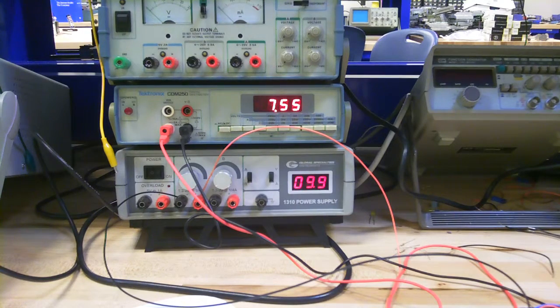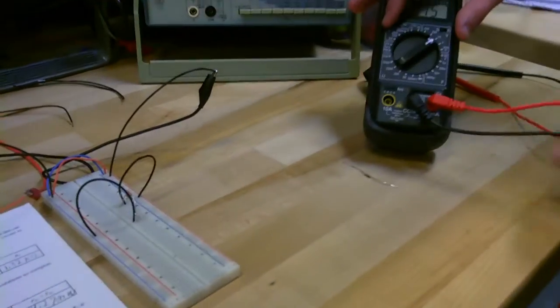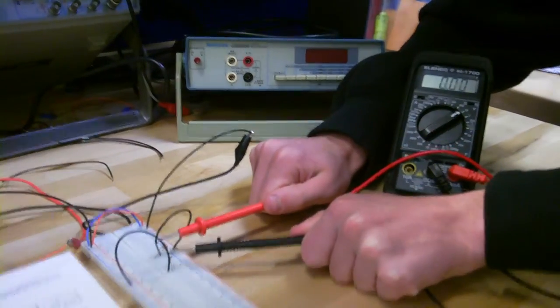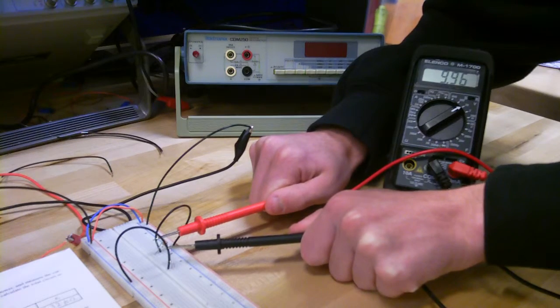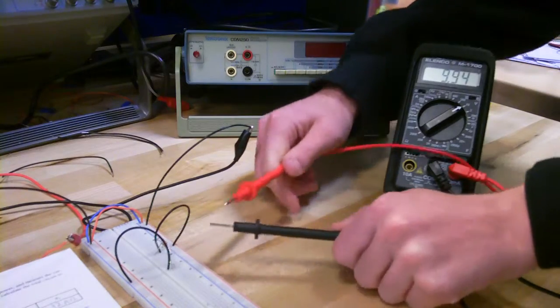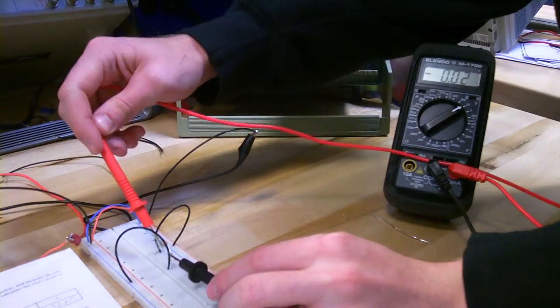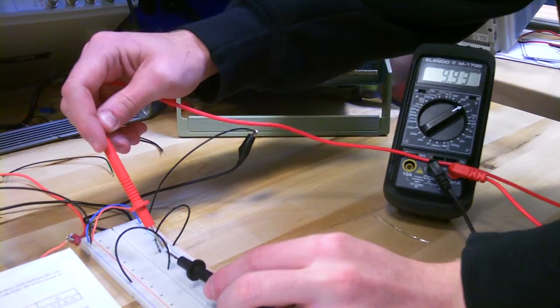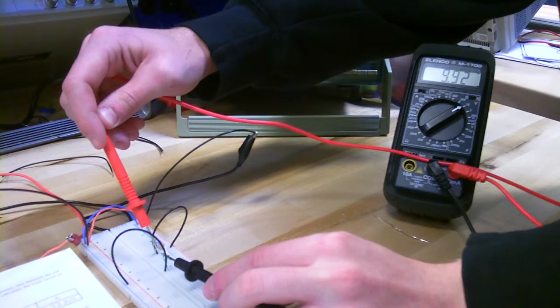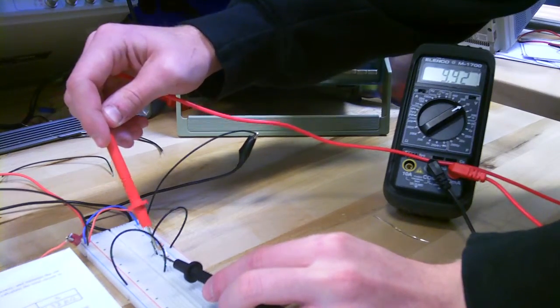We now need the voltage source, and it dropped to 9.9 volts, so we'll allow that to be. And now we're going to measure the voltage across the resistors. We expect to see something close to 10, and we see 9.94, which is pretty close to 10. And we look the other way, we get 9.93, and there's no reason for them to be different, but that isn't different. That's the same. Okay, good enough.